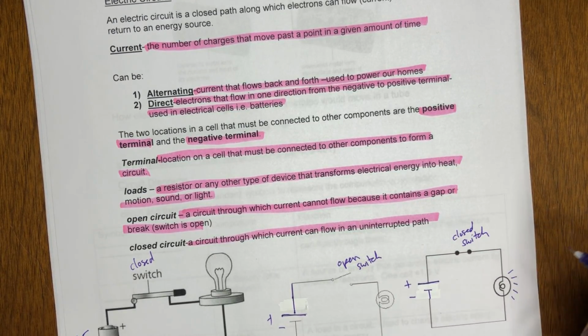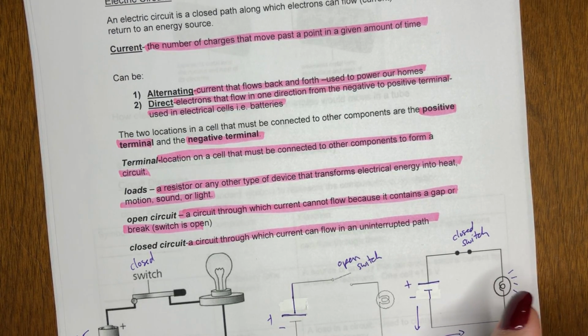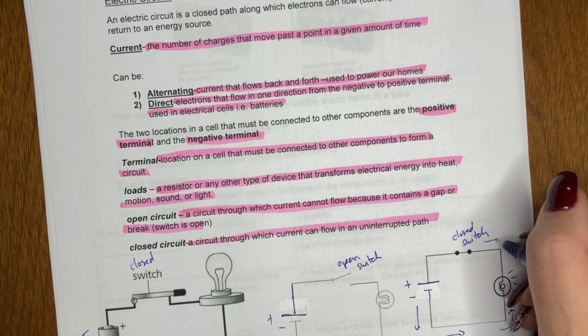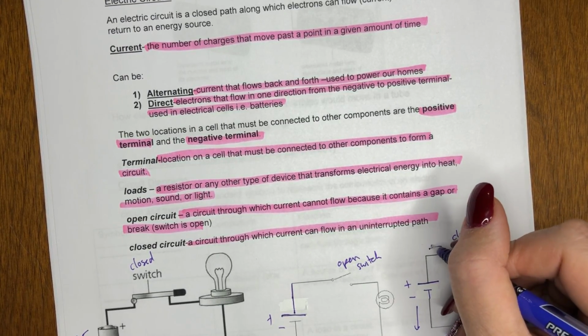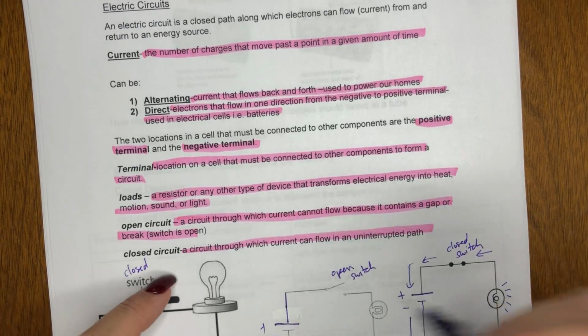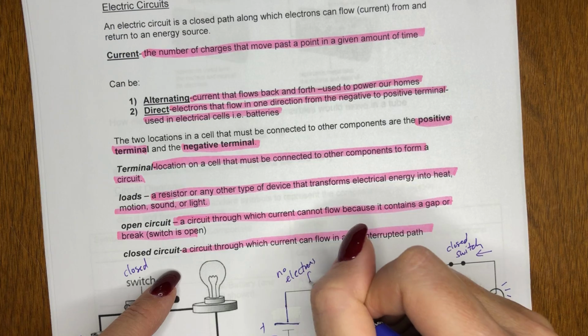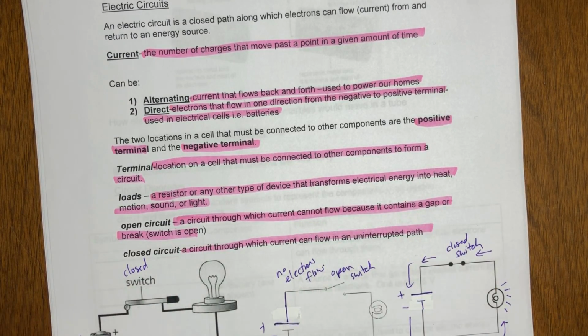Negative, positive. So in this case, the electrons are flowing, and this is why the light bulb was lit up. The electrons will flow from the negative terminal all the way back to the positive terminal. So here, no electrons are flowing.